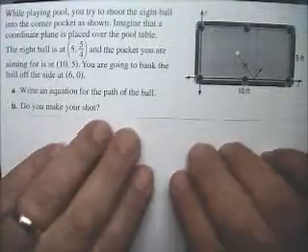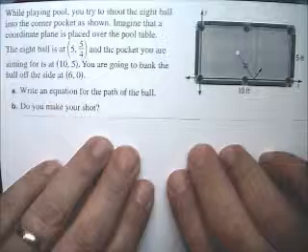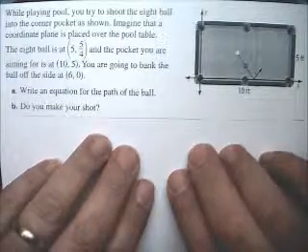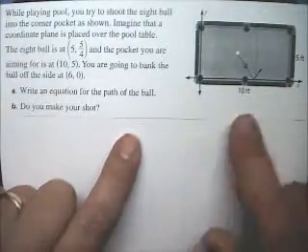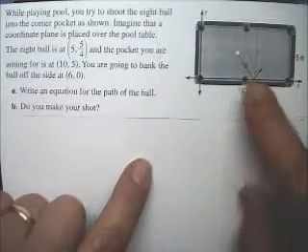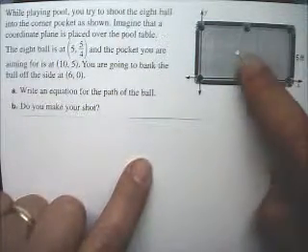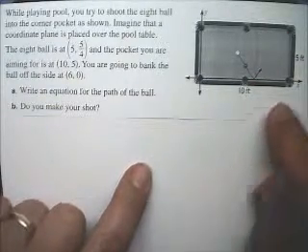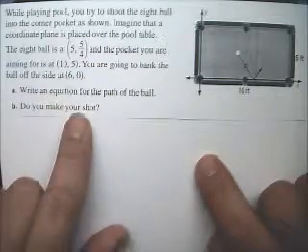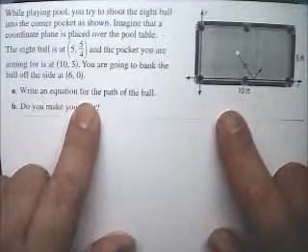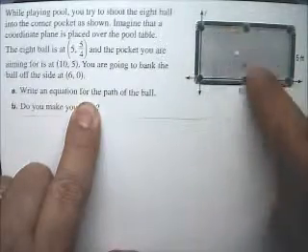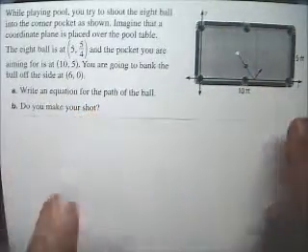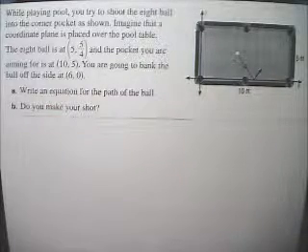Hello, this is linear equations and functions, absolute value functions, example 4. In example 4, we've got this pool table and a pool shot involving the 8-ball, and it's a bank shot going into the corner. We're going to write the absolute value equation for the path of the ball. See, it's a V going like this. And based on all this information, we should be able to figure out if he makes the shot.